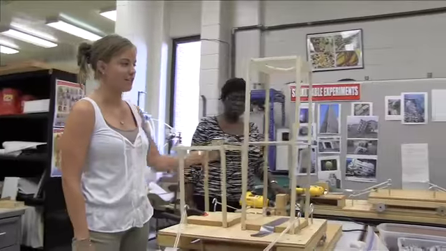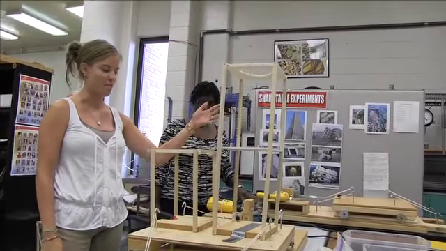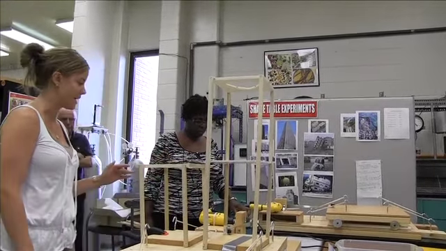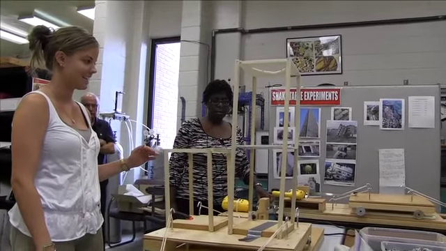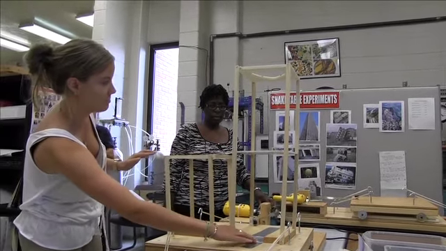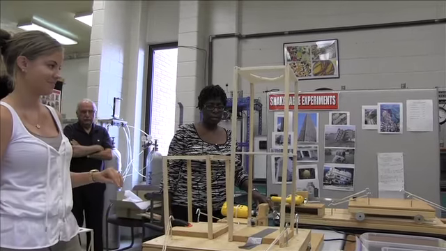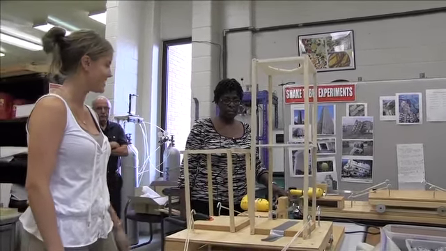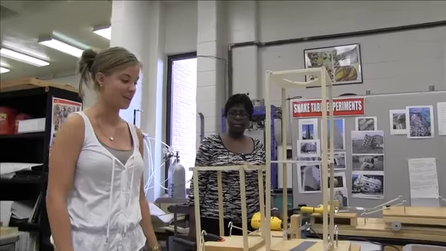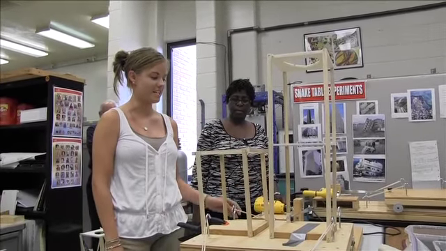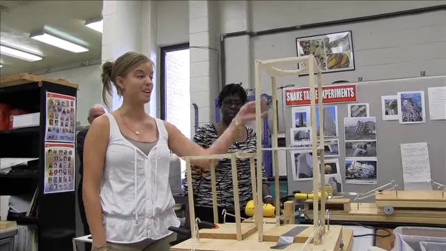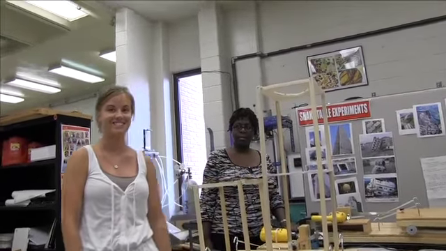So you can see at a low frequency, the taller building is shaking more than the short building. And if we go to a high frequency earthquake, you can see that the shorter building is showing more shake. So that just verifies that high frequency earthquakes have more effect on short buildings, and the low frequency earthquakes have a higher or bigger effect on the tall buildings.